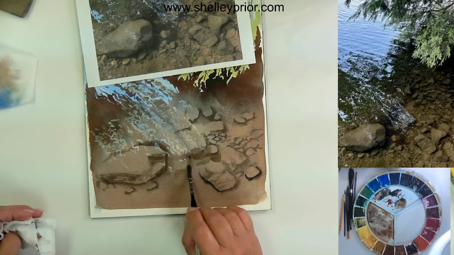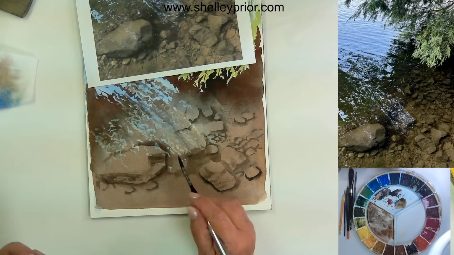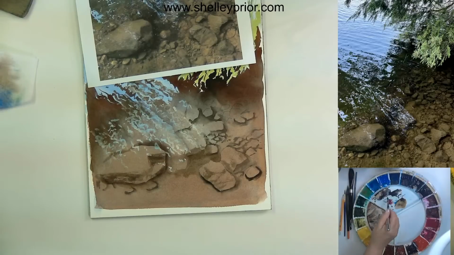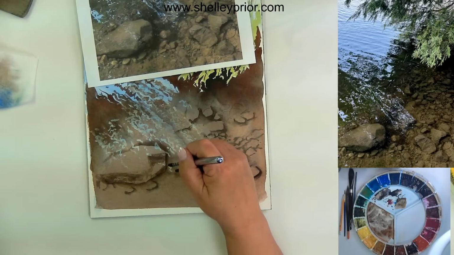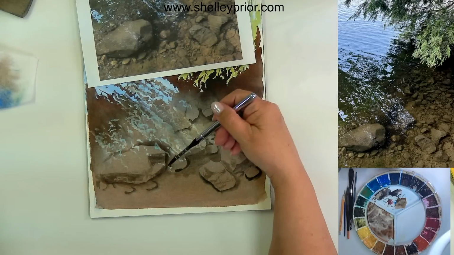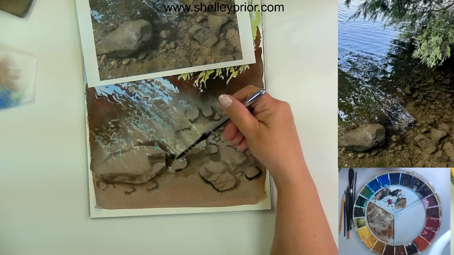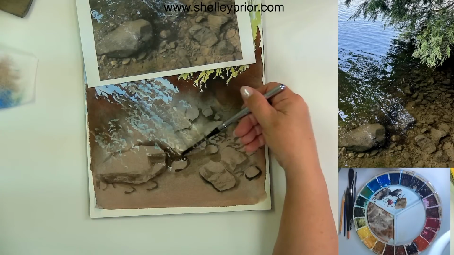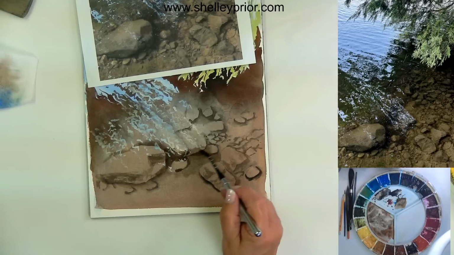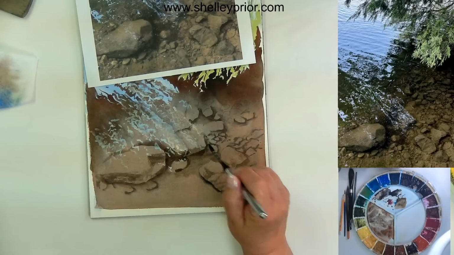I'm going to just come in, and it's pretty hard to mess this up just because like I said, it's very organic. When you're talking about things like rocks and water and trees and things like that, nobody's going to argue with you that it's not like the picture, especially if you're not showing them the picture. They're just going to see, oh, that's the texture of a rock. I can tell what that is. So you don't need to be exact.